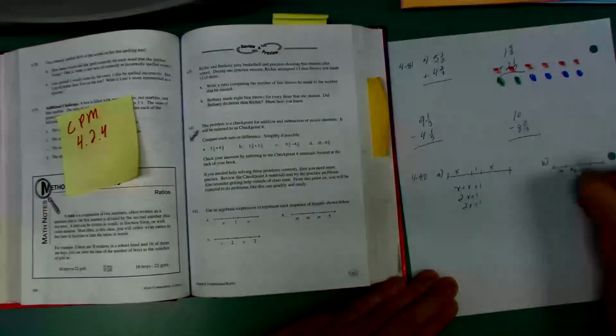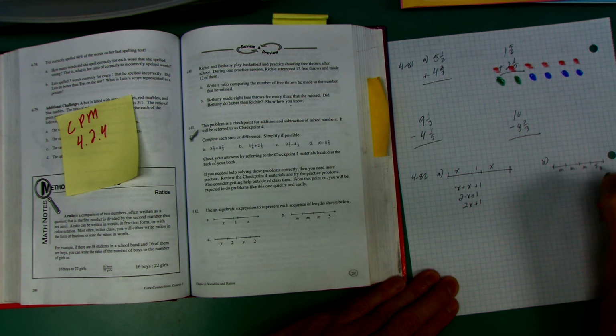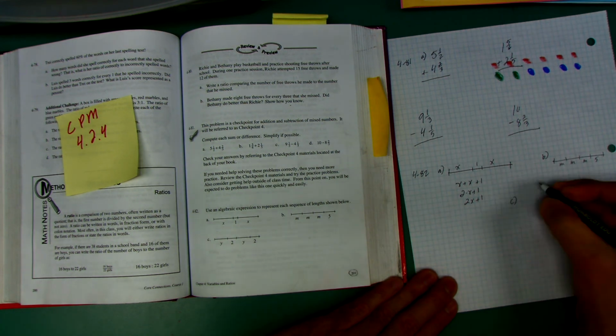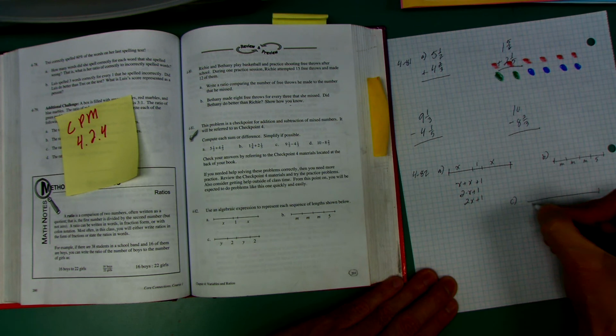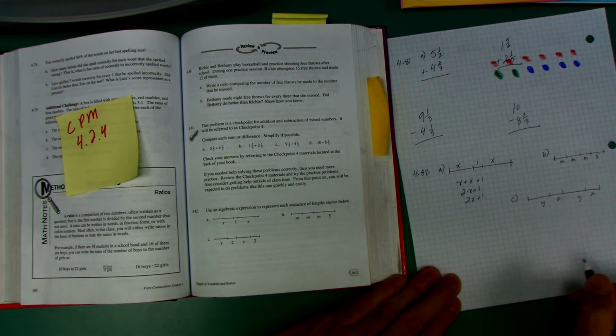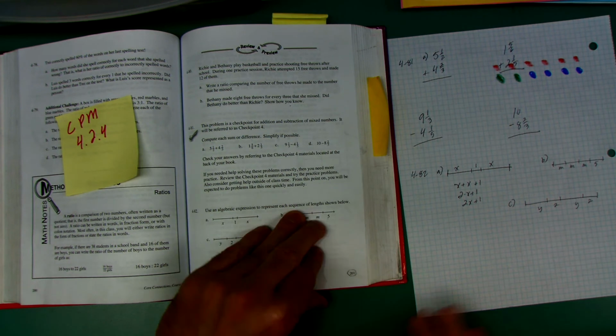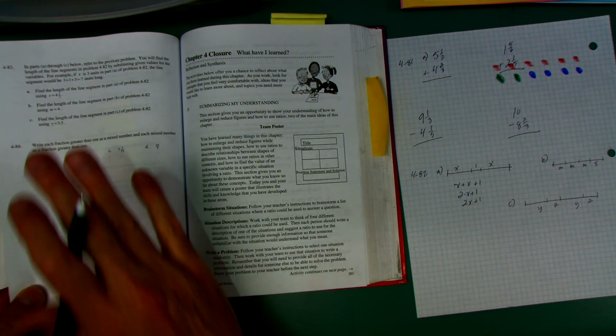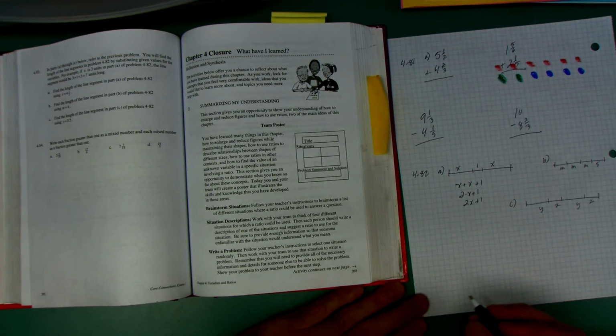m plus m plus m plus 5. There's another way of writing m plus m plus m. And you're going to try to do C. y plus 2 plus y plus 2. Okay. You try that one. Now, all that's left is 4-83 and 4-84.